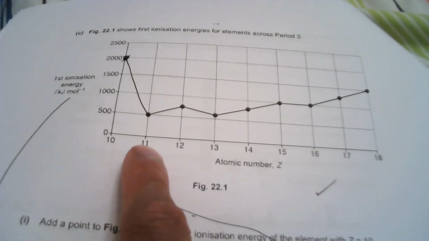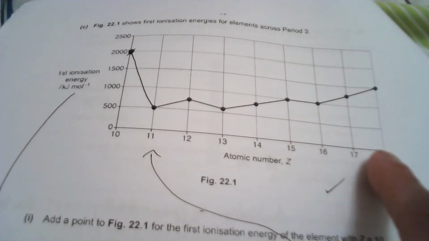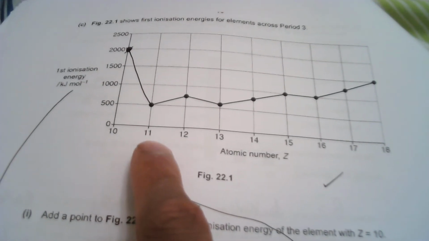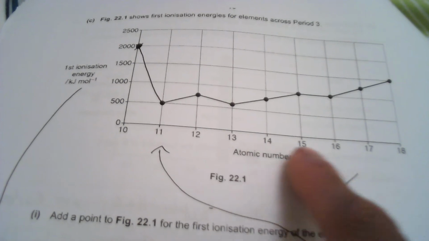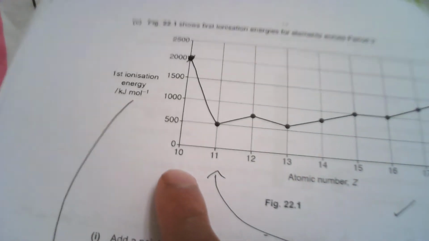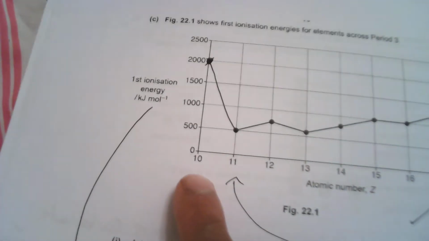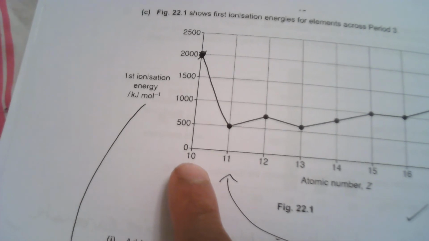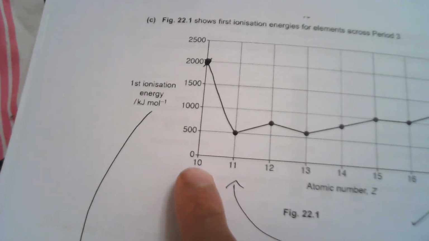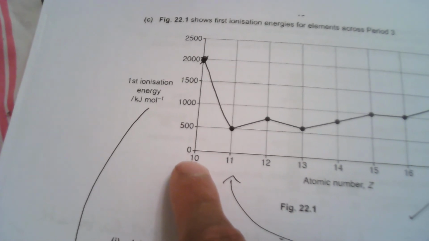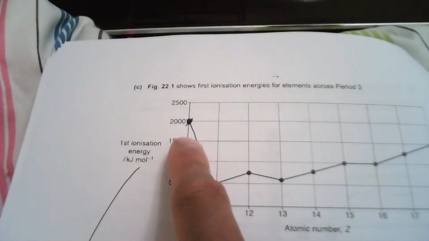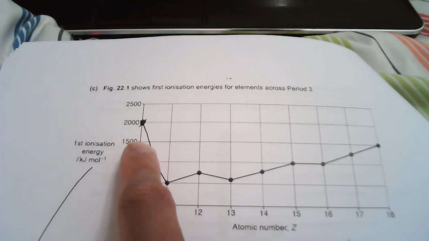Well, actually these 11 to 18, if you look in the periodic table, that's sodium, and they are all in period 3. But Z equals 10 comes from period 2, so actually that is one less shell, so its ionization energy will be the highest. Okay.